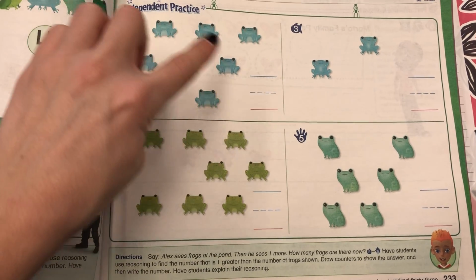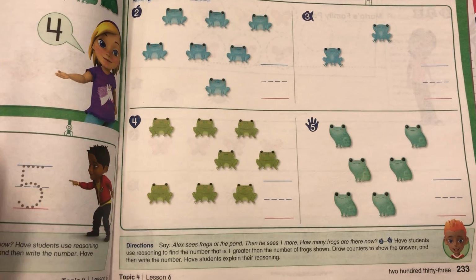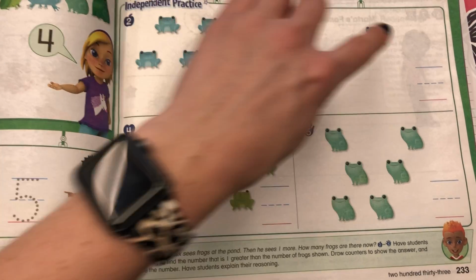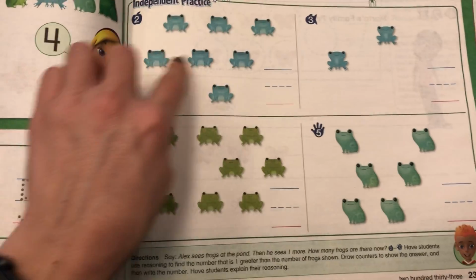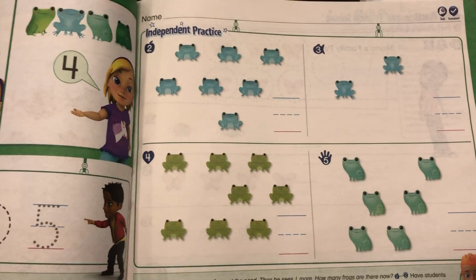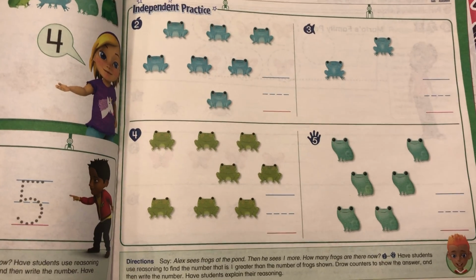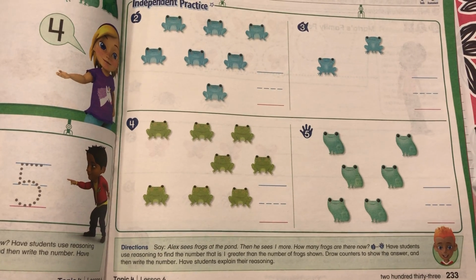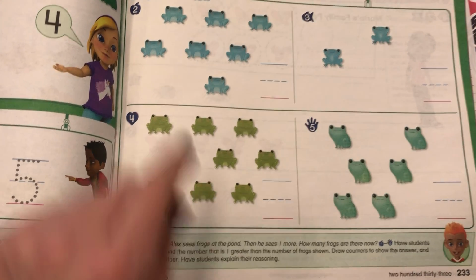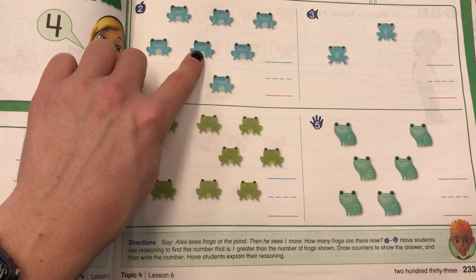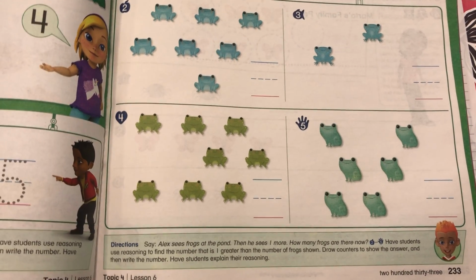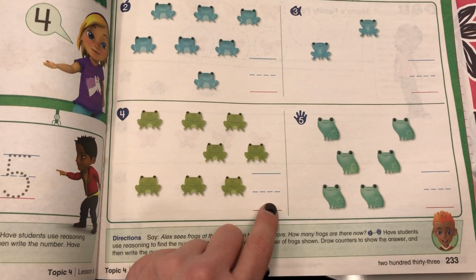Alex sees frogs at the pond. Then he sees 1 more. How many frogs are there now? So boys and girls, for each problem, Alex sees frogs. For each problem, he sees 1 more. 1 more frog hops along and joins the group of frogs. How many frogs are there now? You're gonna do your best problem solving to find out what the number is that's 1 greater than the number of frogs that's here. And you're gonna draw counters to show your answer, and then you're going to write the number.